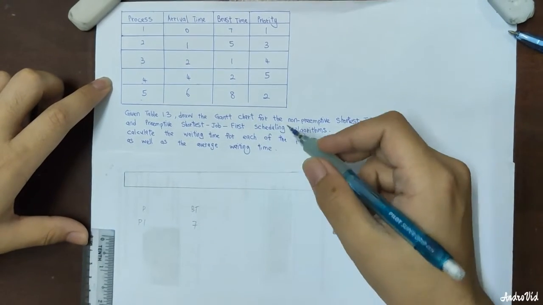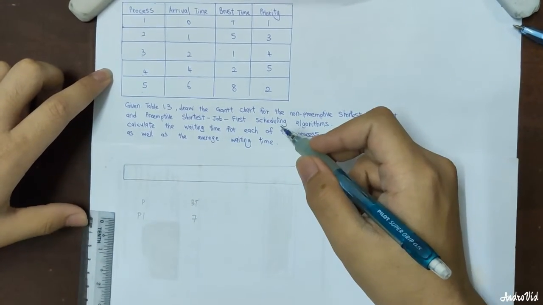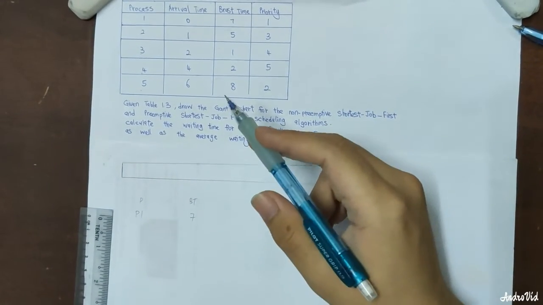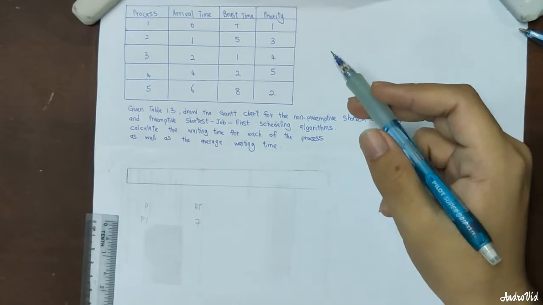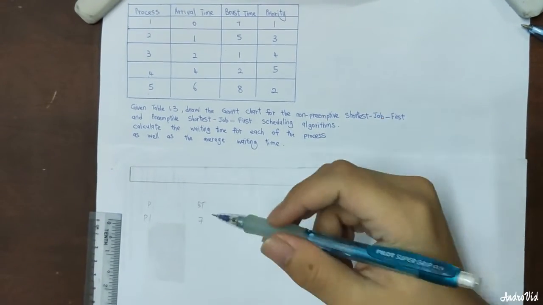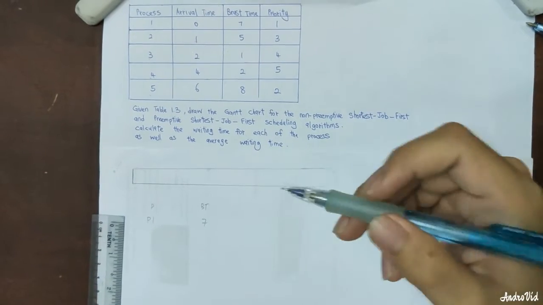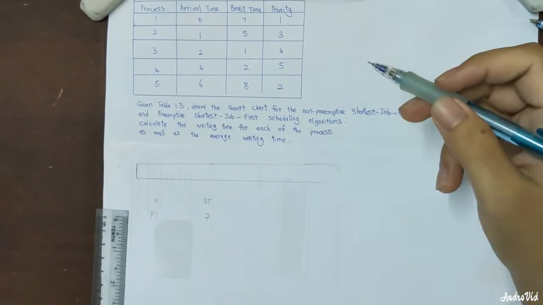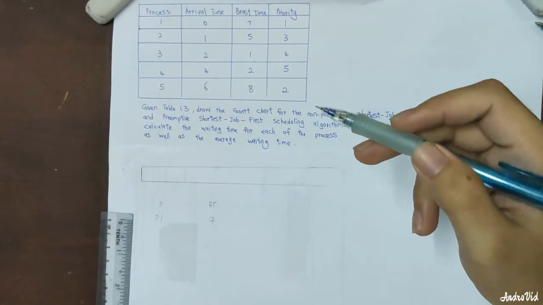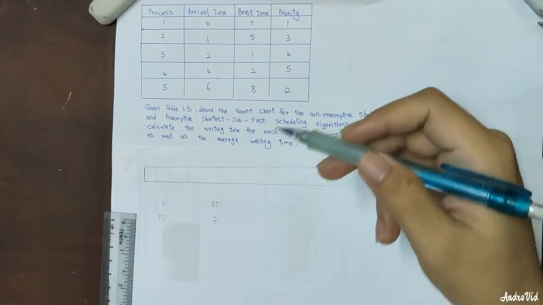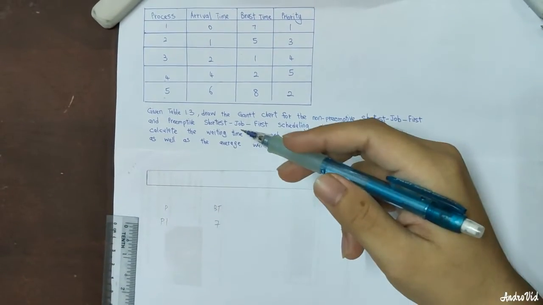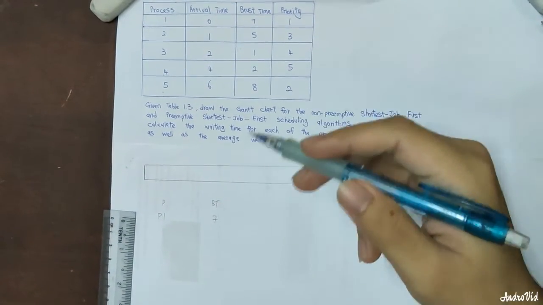Preemptive shortest job first needs to check each time a process arrives, and we need to interrupt the process which is executing, see which burst time is shorter, and execute it until the next process arrives.